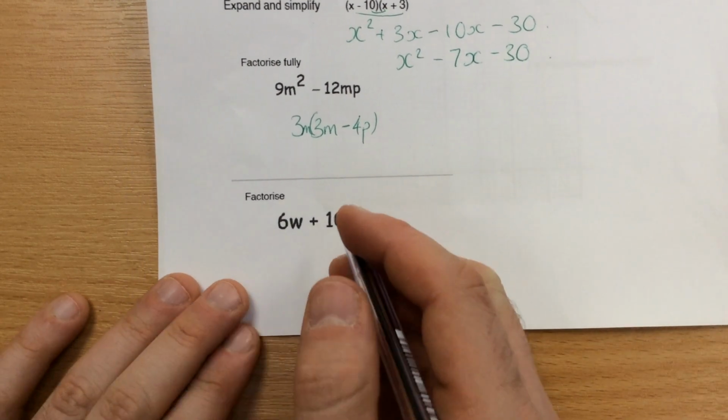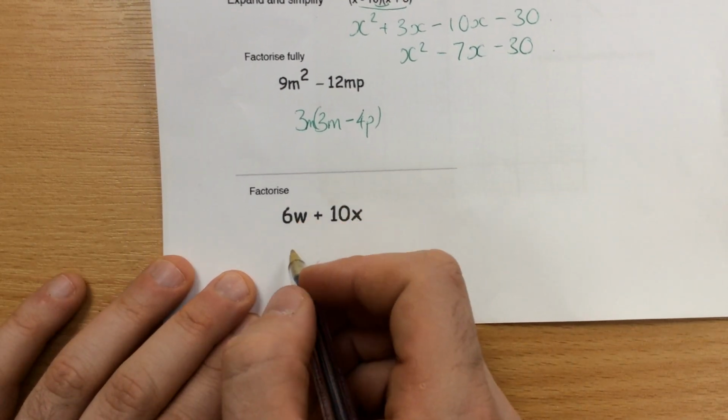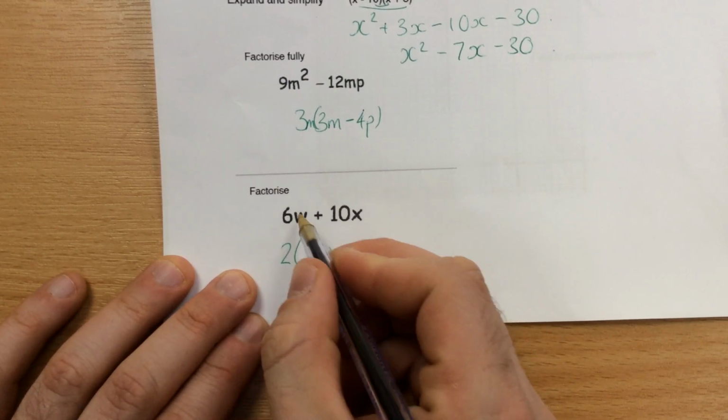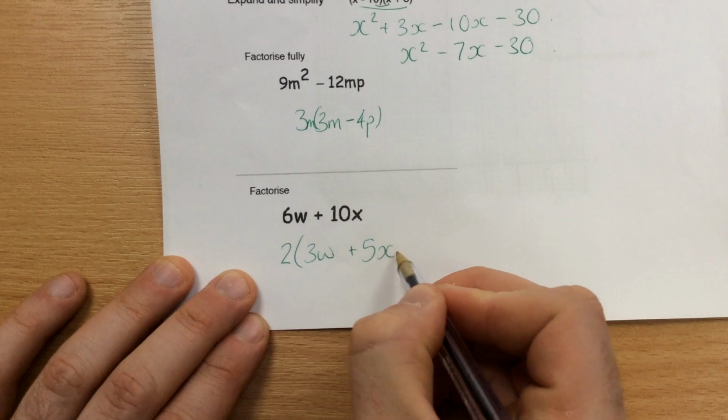6w plus 10x, there is nothing common with the letters. The highest number that goes into 6 and 10 is 2. So then inside the bracket we're going to have 3w to make 6w plus 5x to make 10x.